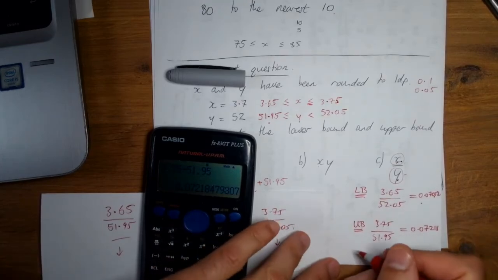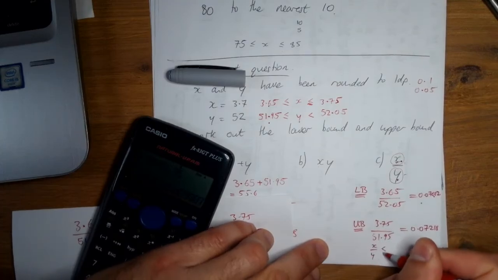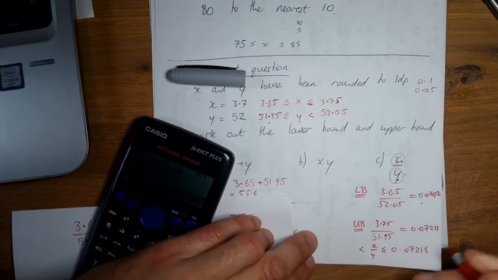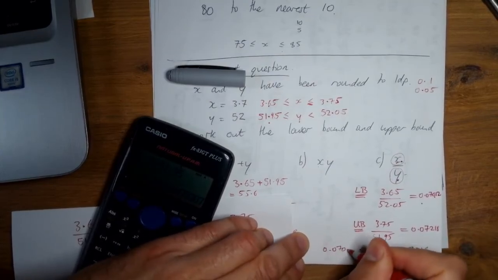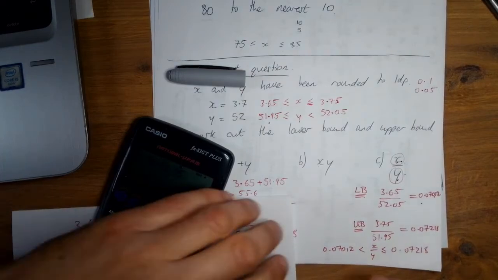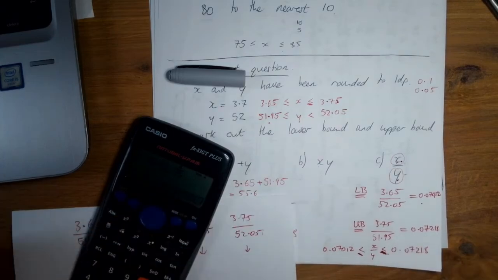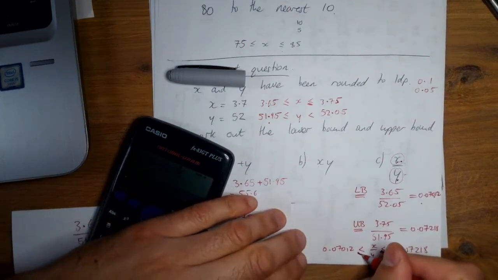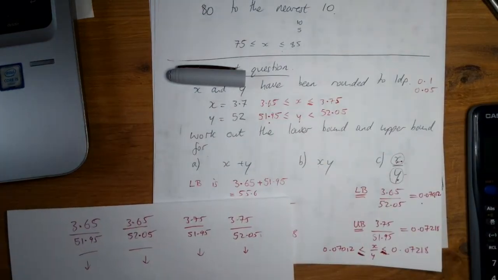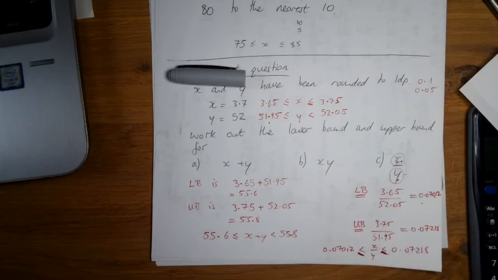And then you would write, I mean you can leave it like that, but it's a good idea to write the answer like this. And there's the final answer for the lower and upper bound. Okay, sorry about that. That's better. That should be where the or equal goes, not there. So you've got to remember that the division one is a bit awkward.